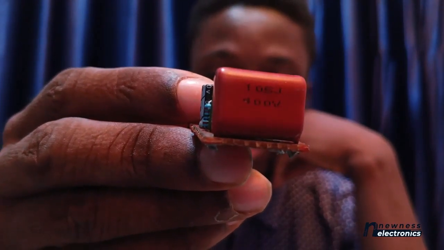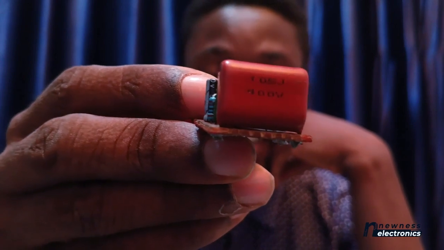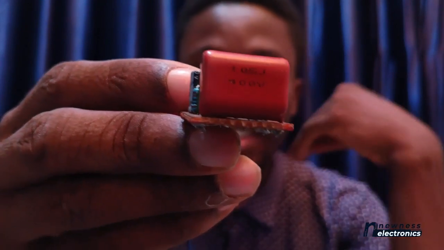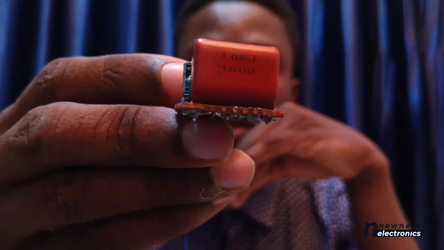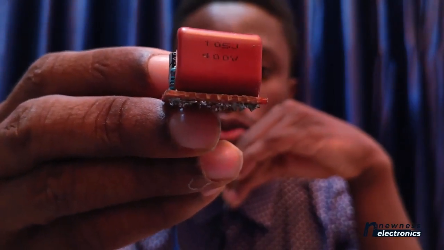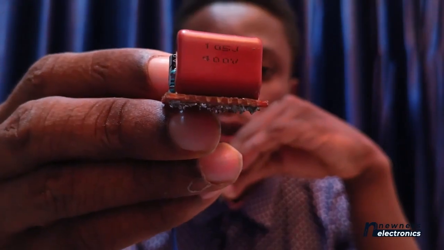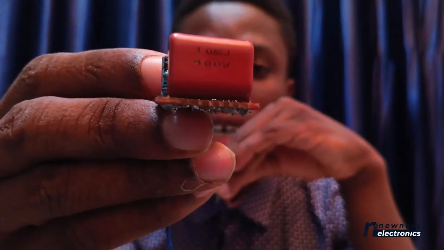That I will explain. But 400 volts means that this capacitor is rated at 400 volts. Capacitors that look like this are designed for high voltage applications. You have them in variants of 250 volts, 400 volts, 600 volts for their rated voltage.